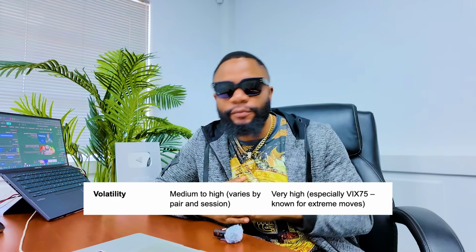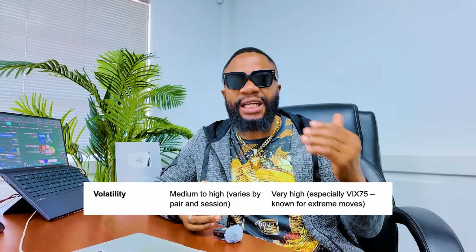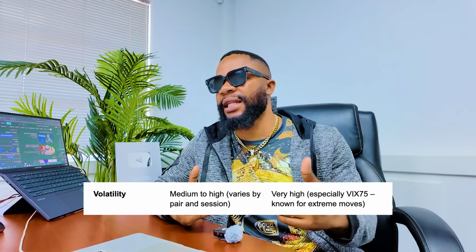So the risk level in forex trading is high. It depends on the leverage and strategy you are using. The higher the leverage your broker is giving you, the riskier the strategy. But in volatility indices, the risk is very, very high due to extreme price spikes and movement. Remember, this is a computer simulated program, so you should expect the risk level to be very high due to extreme price spikes and moves.